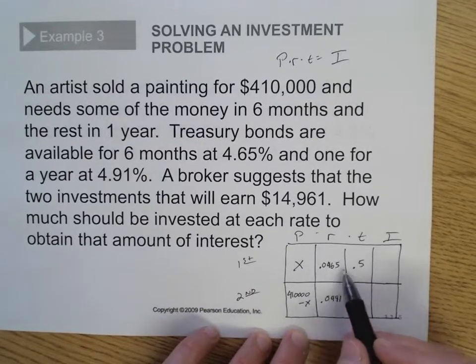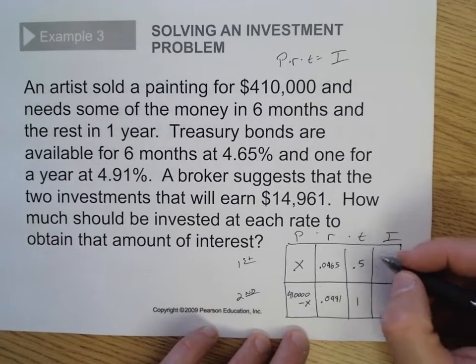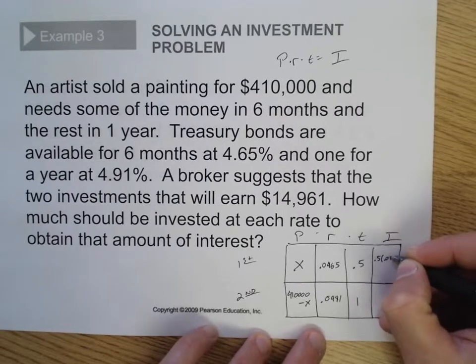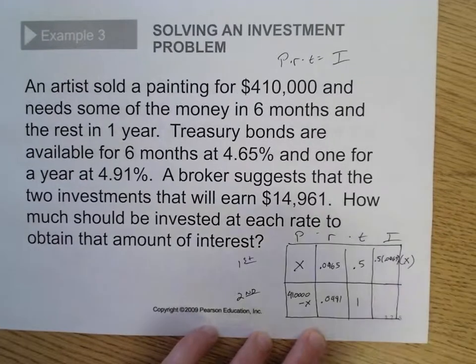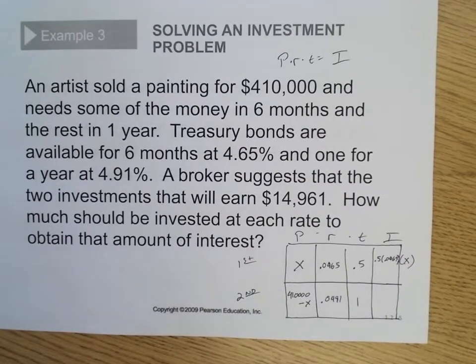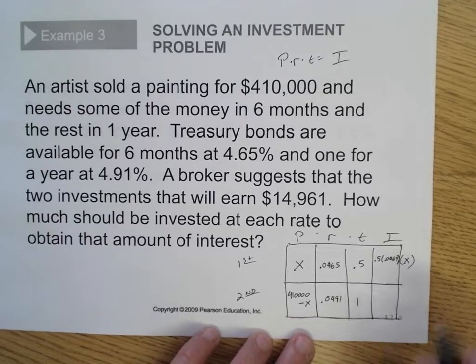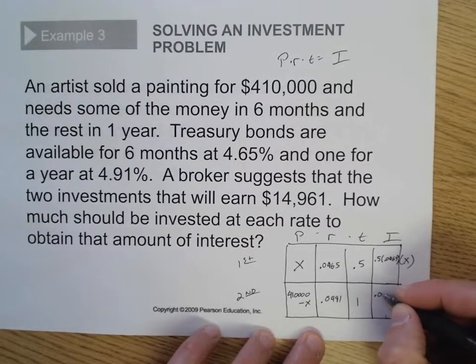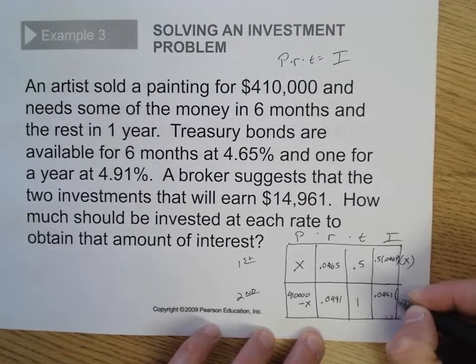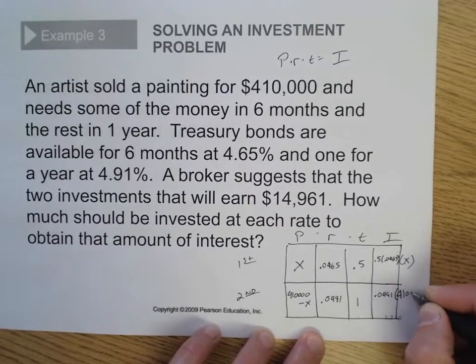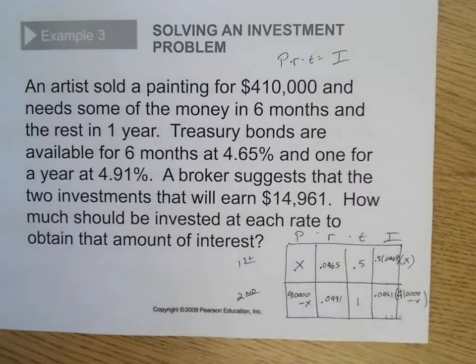Okay. So our interest from that first investment is going to be 0.5 times 0.0465 times X. I didn't leave myself a whole lot of room here. And then the last one is going to be 0.0491 times 410,000 minus X times 1, but I don't need to write the 1.